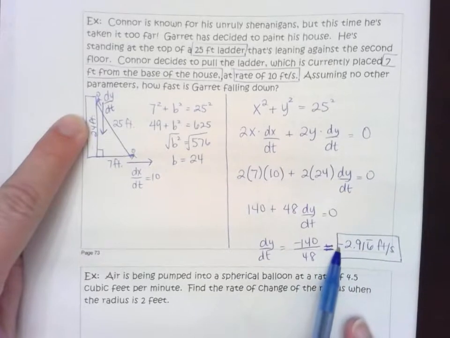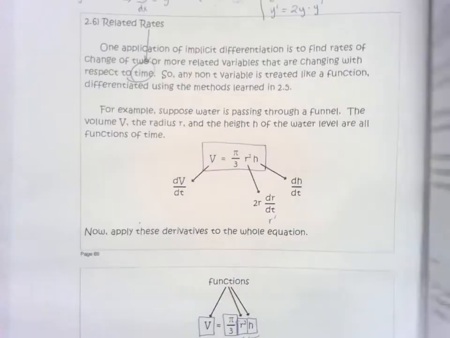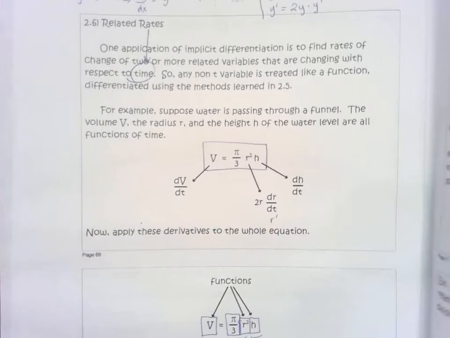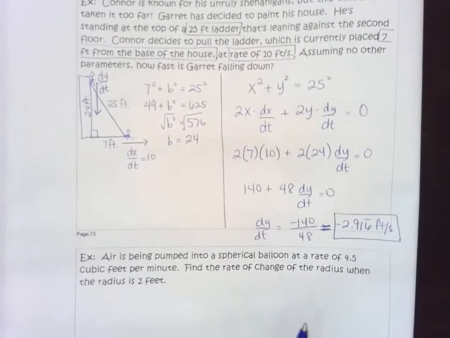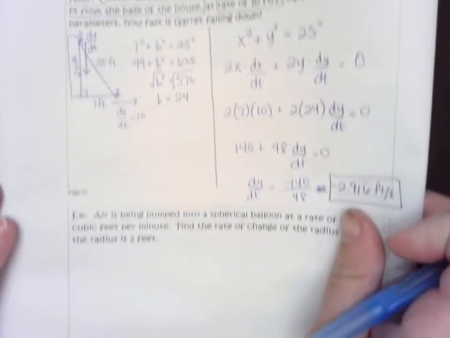Does it make sense that it's negative? Well, he's moving down, and if you pay attention to, I think there's something in the write-up here. If not, I would have said it in class. This is just like physics. Direction matters. Okay? Moving on.